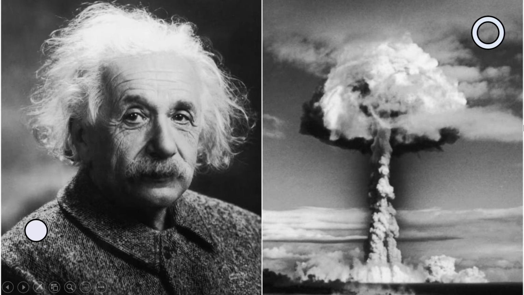And Albert Einstein also discovered that the fewer components an atom has in the nucleus, the stronger the explosion will be.